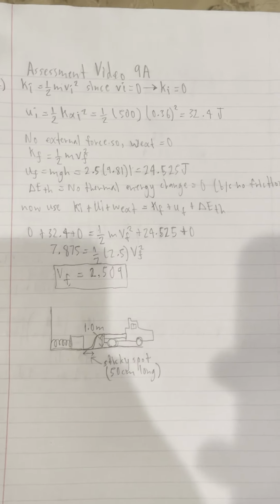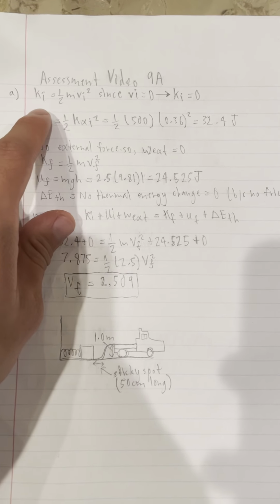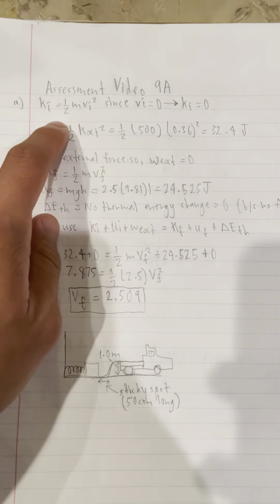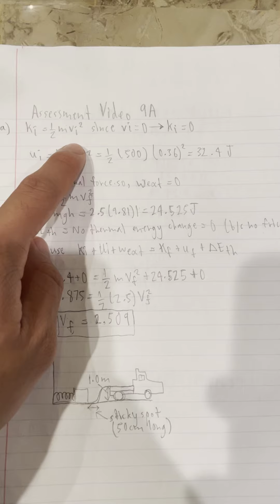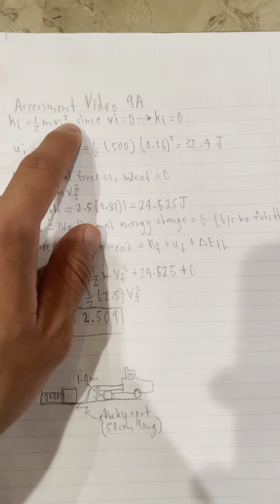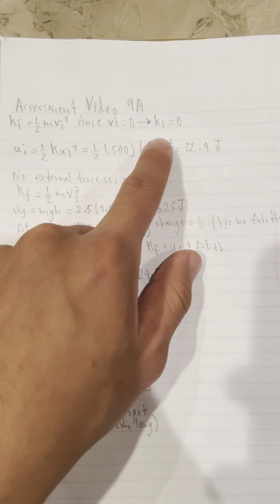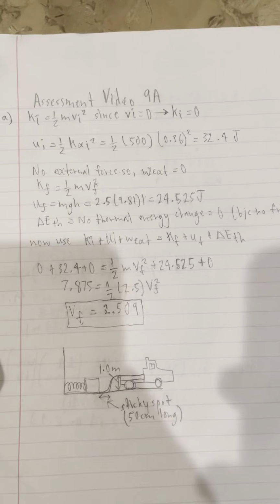To solve for this, we use this equation: the initial kinetic energy equals 1/2 m v initial squared. Since the initial velocity is 0, the initial kinetic energy is also 0.